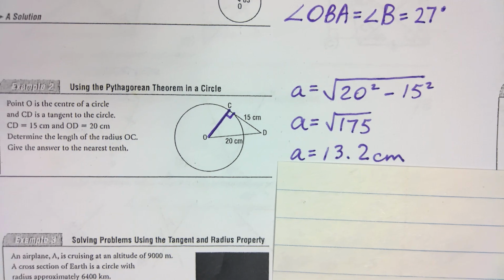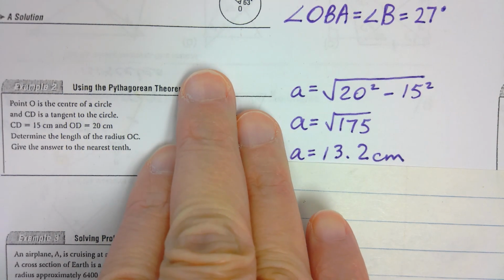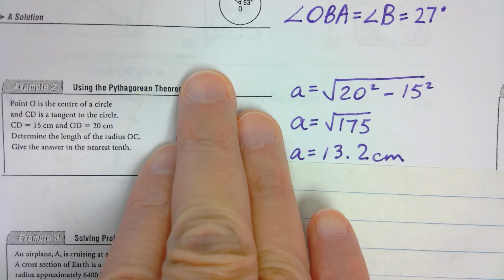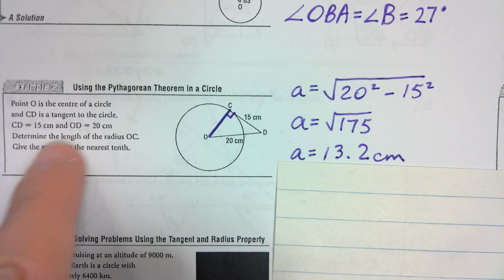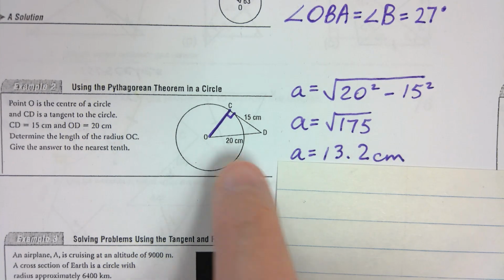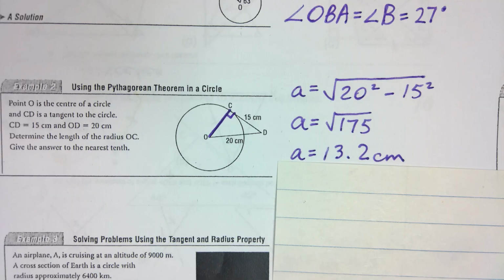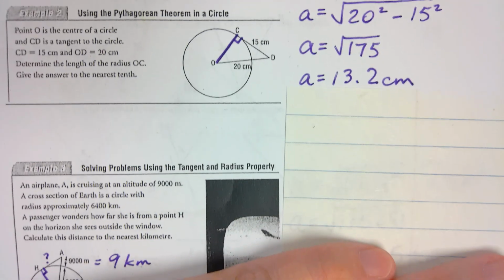So if I didn't give this diagram, you might have a lot of trouble finding the radius. Why is it suddenly asking me the radius? You just gave me 2 lengths. But because we know about the tangent radius property, that it's a 90-degree angle, then we know that we can apply the Pythagorean theorem.